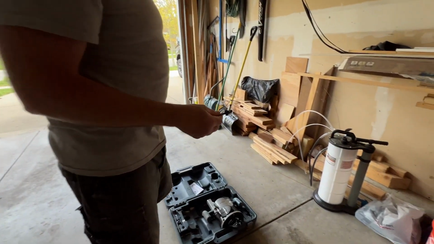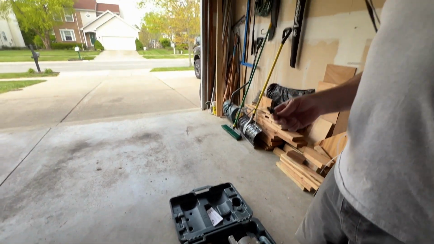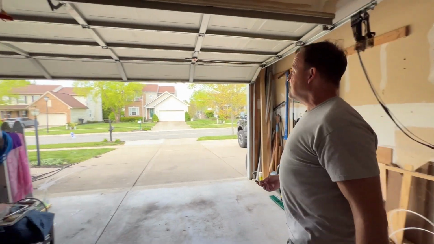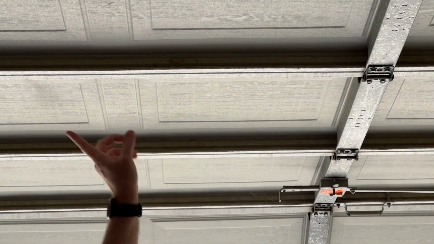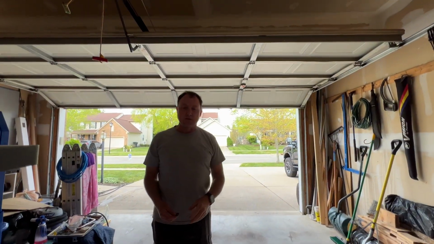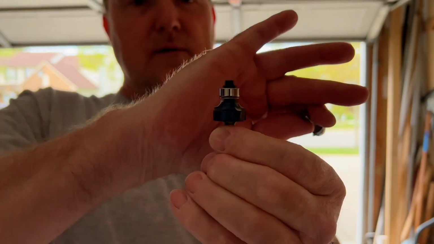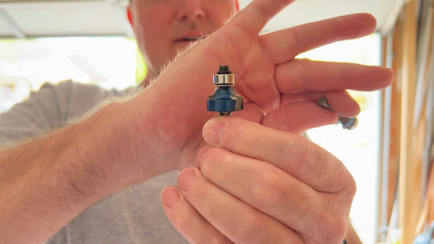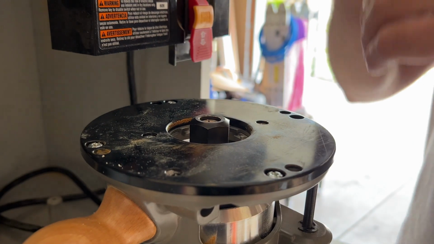So you have different router bits that you can use to do all sorts of things, like your doors. These kind of panel things, like the garage door, those typical panels, if they had been made out of wood, would have been done with a router. Yeah. Okay, now I'm mansplaining. So there it is.